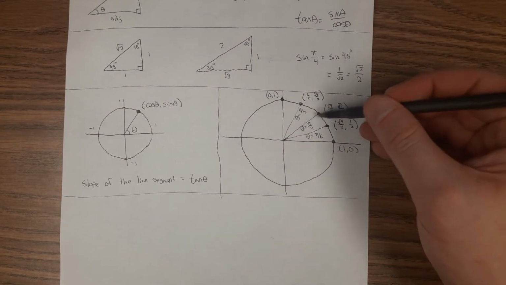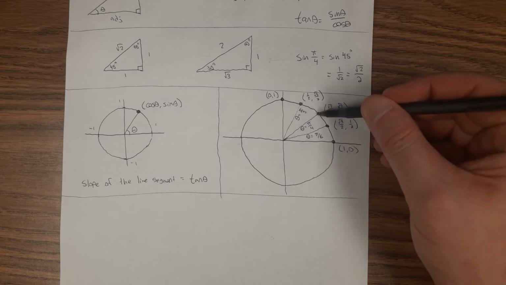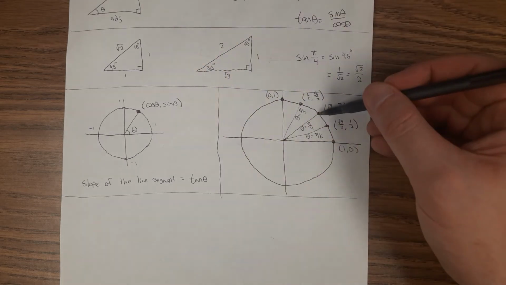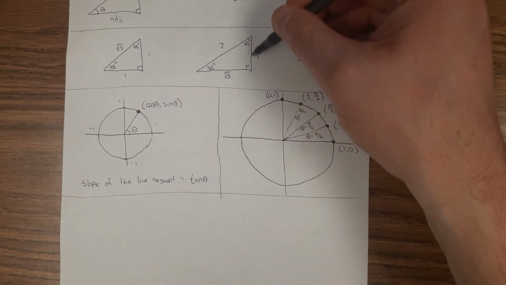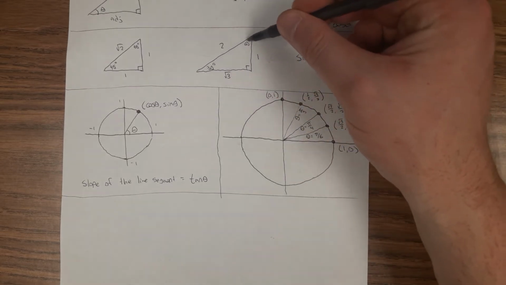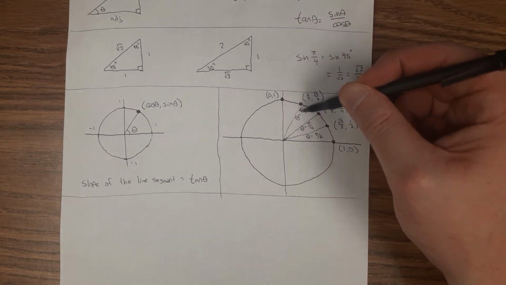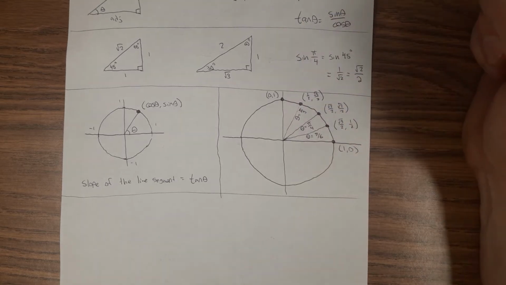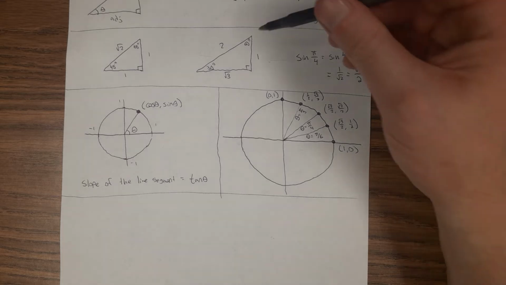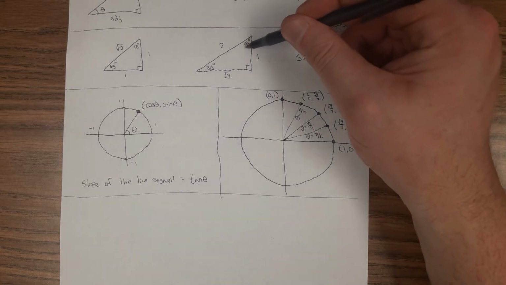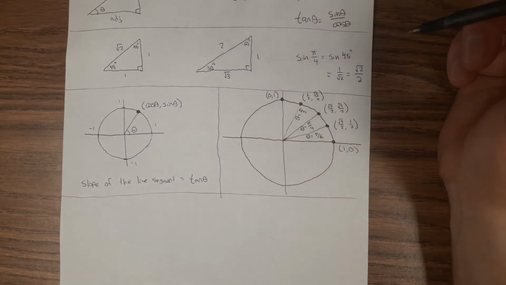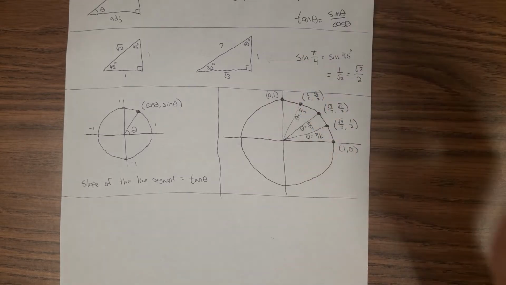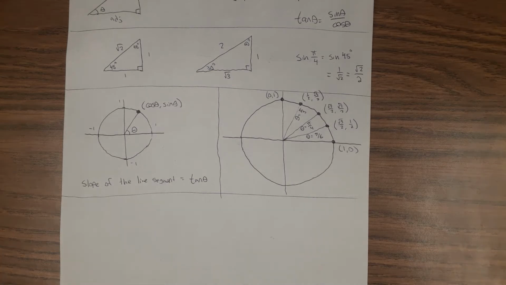Similarly, to get this point, you would look at the 45-45-90 triangle. And to get this point, you would look at this triangle again, except from the perspective of the 60-degree angle, because pi over 3 is 60 degrees. And by the way, if I'm looking at this 60-degree angle, this one's the opposite and this one's the adjacent. Which one you call the opposite and which one you call the adjacent depends on the angle you're looking at.